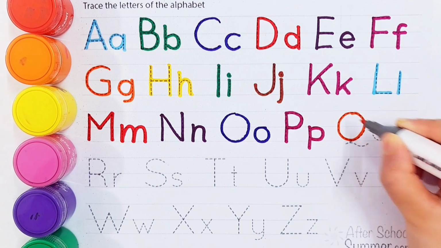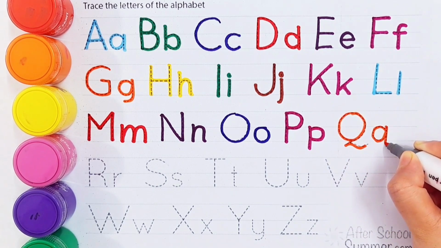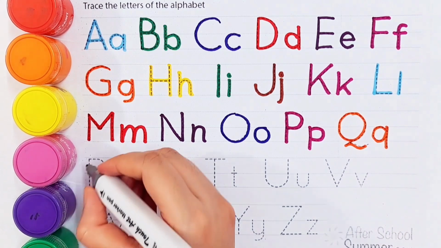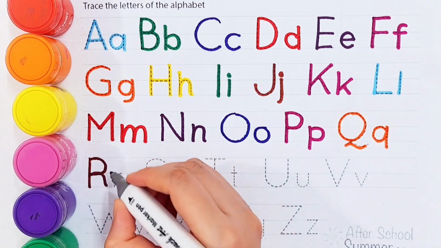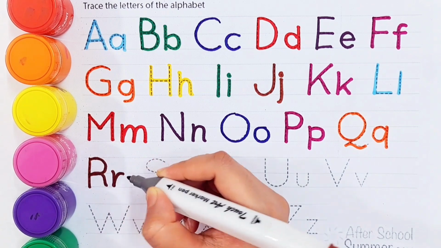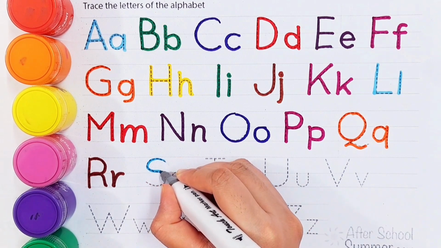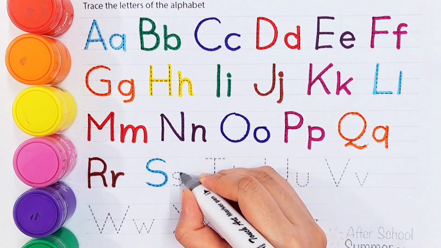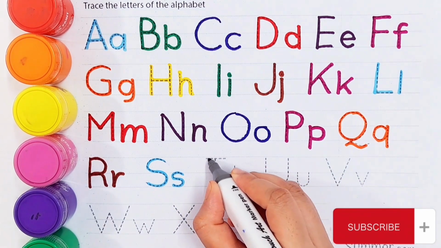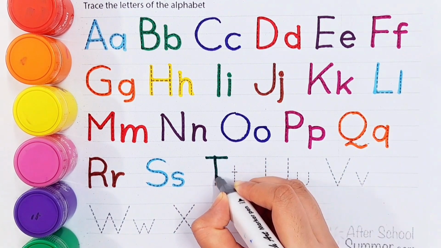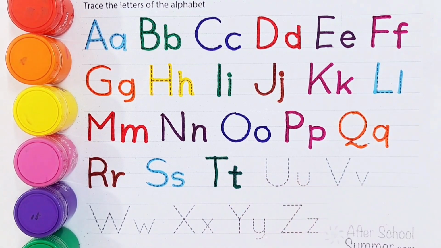Q for quip. Q for queen. R for rose. R for rain. S for shop. S for sheep. T for tiger. T for toys.